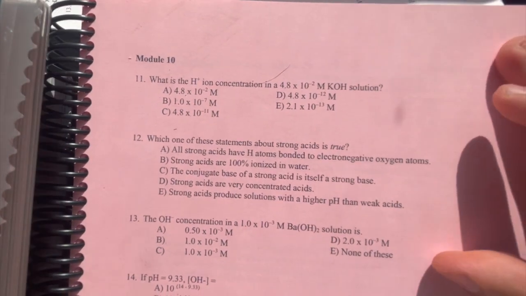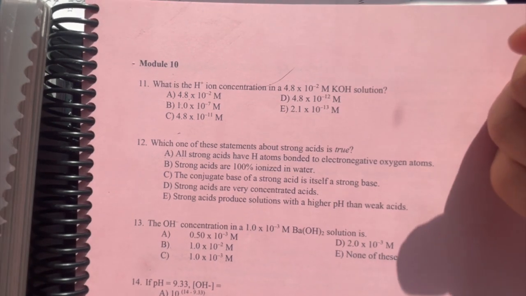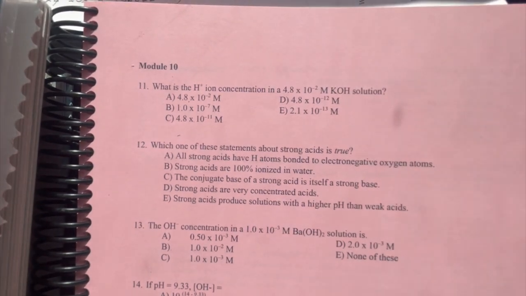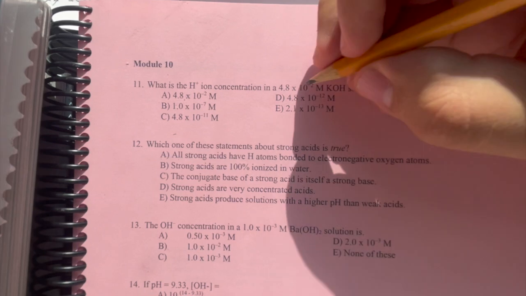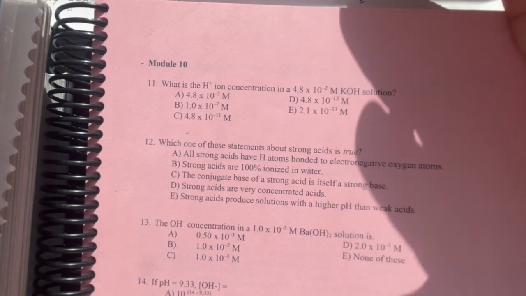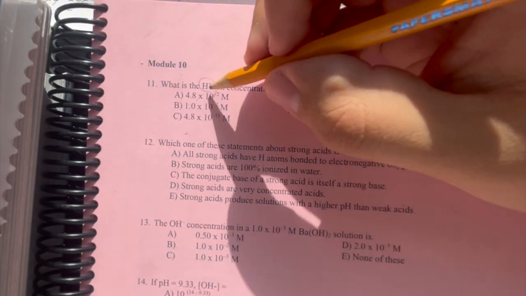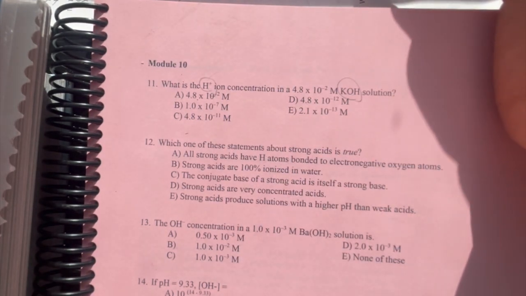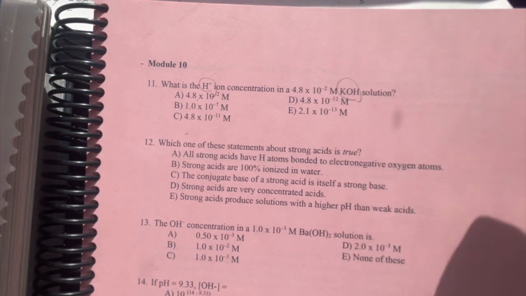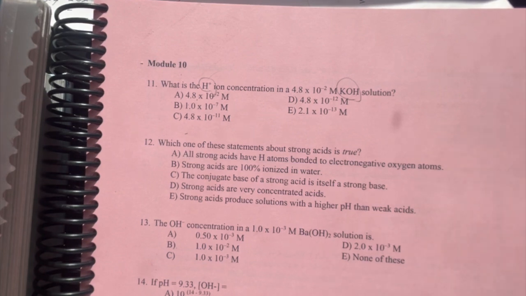Let's go on to pH, acid-base chemistry. Let's see. 11 says, what is the H plus ion concentration in a 4.8 times 10 to the negative 2 molar potassium hydroxide solution? Okay, so we're asked for H plus, and we're given a base, right? Remember that H plus is kind of exclusive to acids. So from this compound here, we can't really find H plus directly, but we can find ways to find H plus, right?